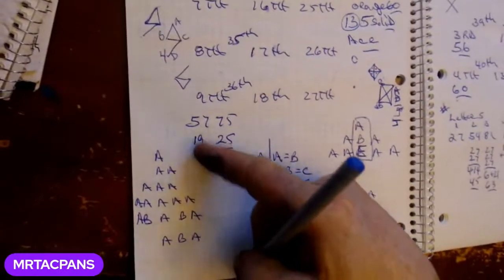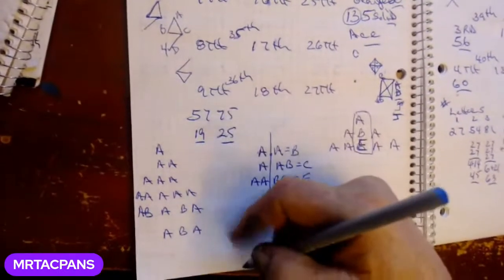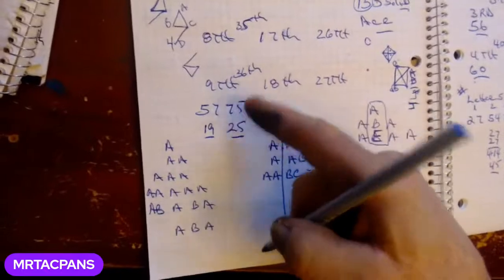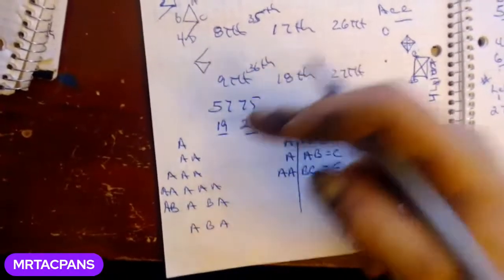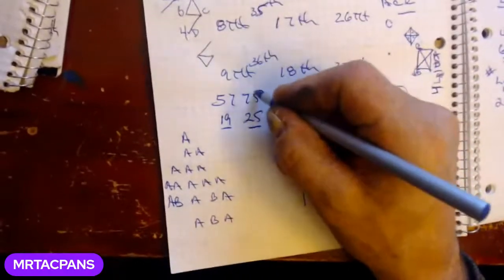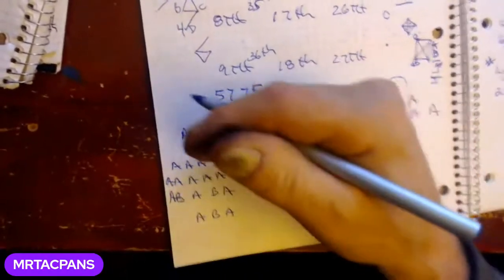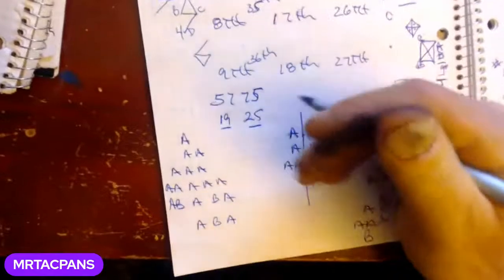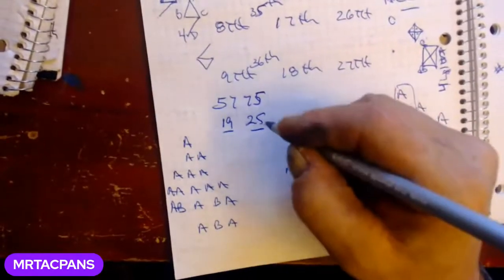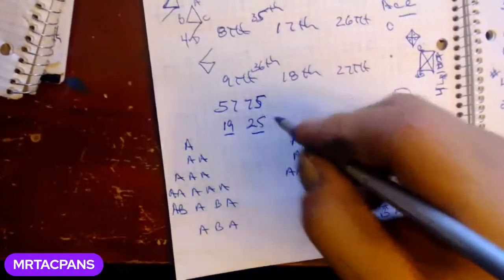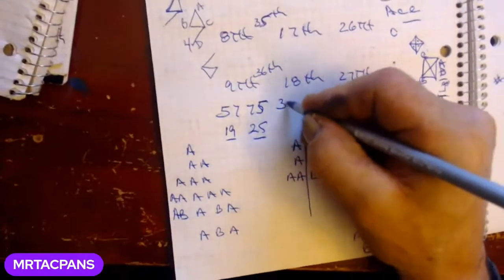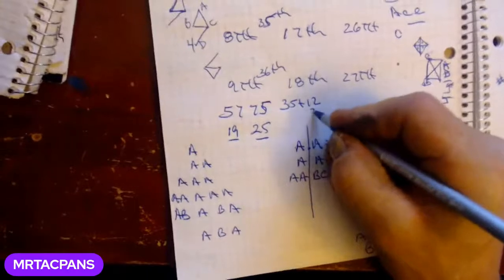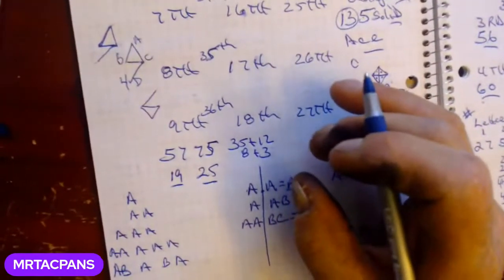3 times 19, 3 times 25. This is also talking about the moon, okay? Let me explain. How can I explain this? This is also talking about the moon because moon equals numeric value 57. This is Earth's number. 3 times makes it standard. I don't care which way the numbers are. They are 35 and 12 equaling 3 and 8, which is creation.